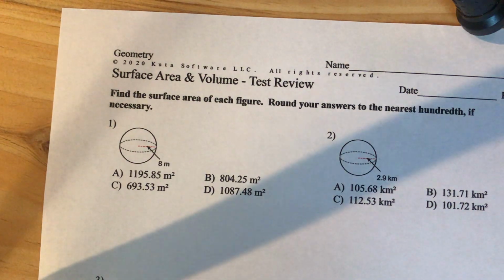All right, so here is the test review for our surface area and volume test. This is the last test of the semester, but I'm going to go through each of the problems.